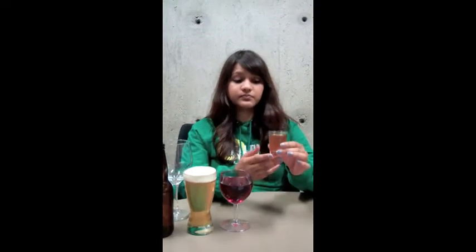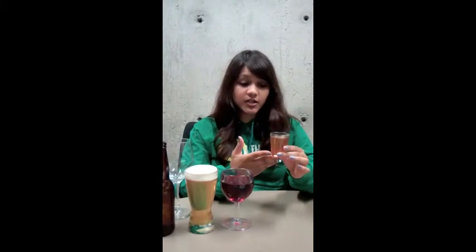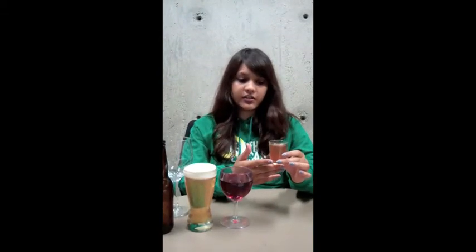Lastly, we look at hard liquor and what a standard serving of hard liquor looks like. Now hard liquor is anything like rum, vodka, gin, or tequila. Now this is actually 1.5 ounces. 1.5 ounces is a shot and is what a standard serving of hard liquor is.